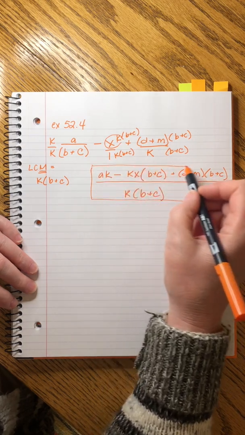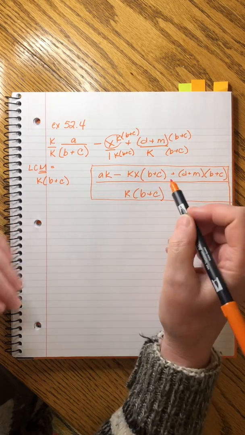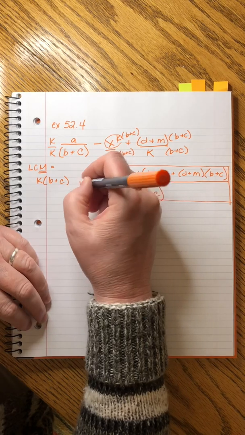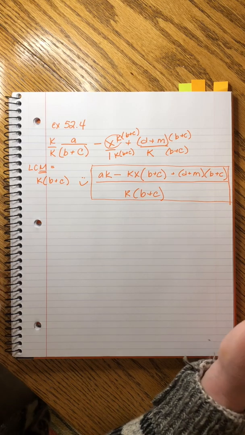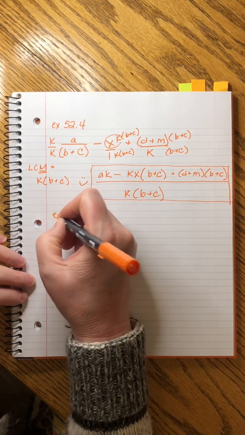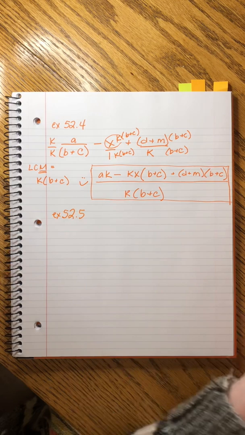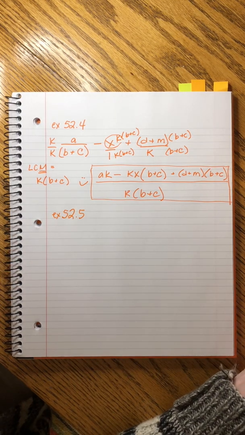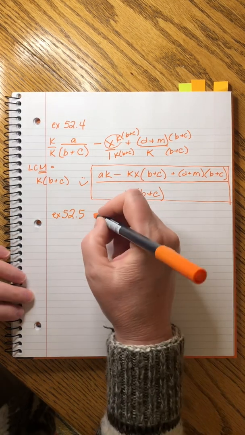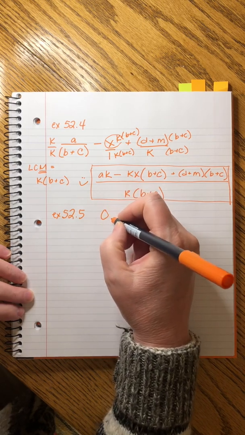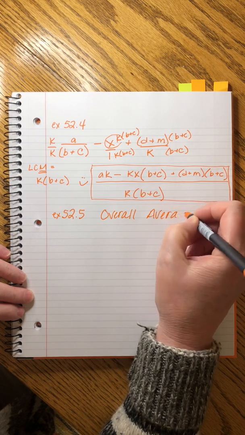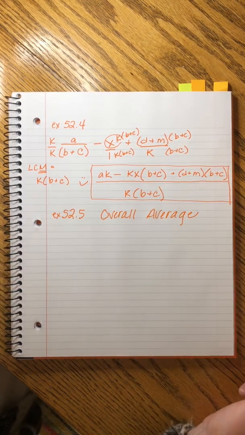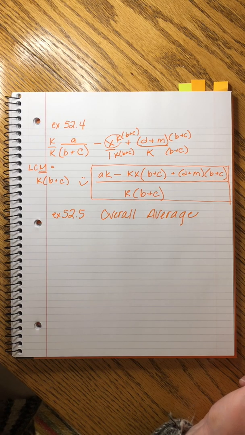So as you can see, these problems can get quite complicated and kind of messy. So take a deep breath, organize your mind, run around the block if your head feels fuzzy. Staying focused will help you get the right answer. All right, the last problem relates to a topic we call overall average. Okay, it's kind of tricky. They're not hard, but they require you to twist your brain a little.